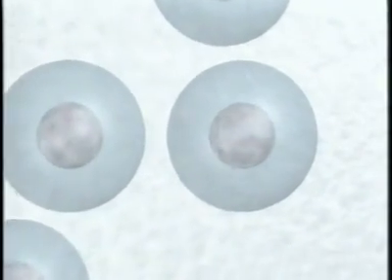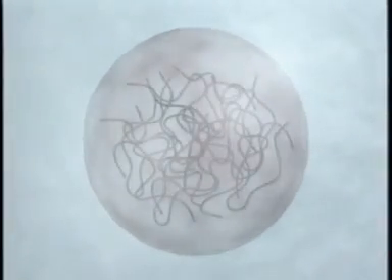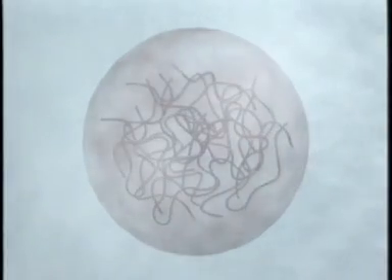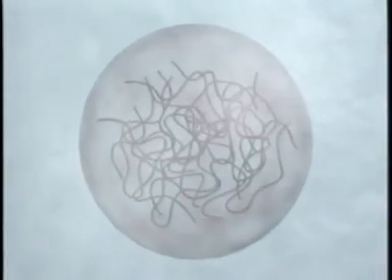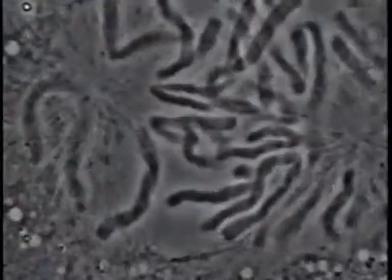To understand what's happening when a cell divides in this way, we need to take a look inside the nucleus. The nucleus of every living cell contains chromosomes. These thread-like structures are made of DNA and contain all the information necessary for the cell to survive. This is what they look like in real life.